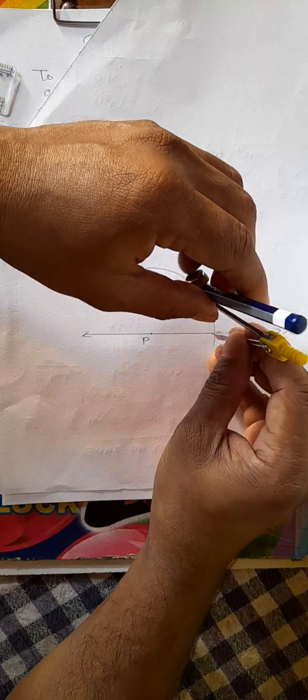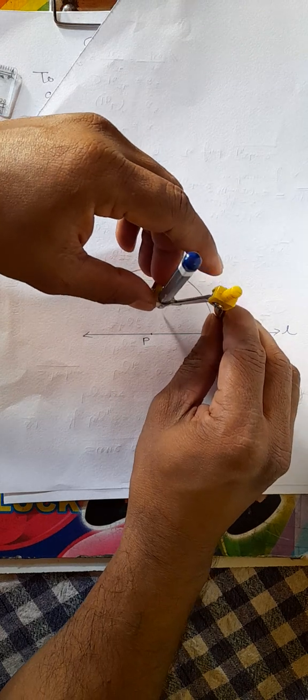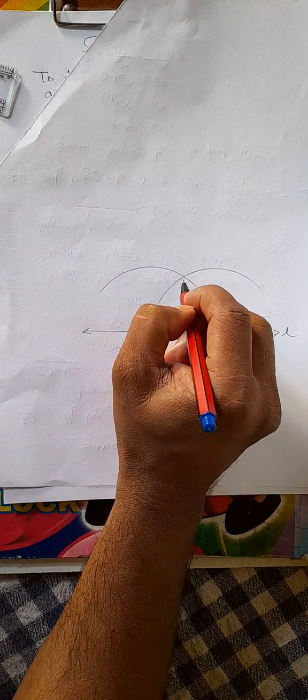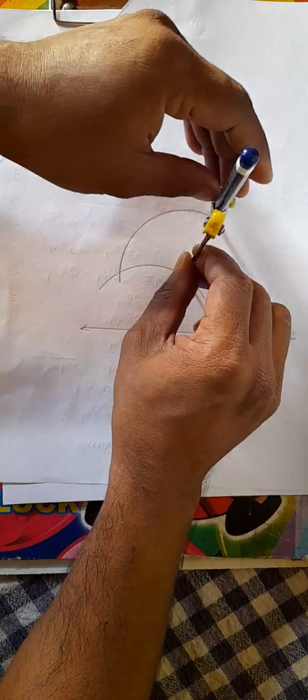Now taking Q as the center, let us draw an arc of the same radius. Now suppose this point is R. Now taking R as a center, let us draw an arc of the same radius again.